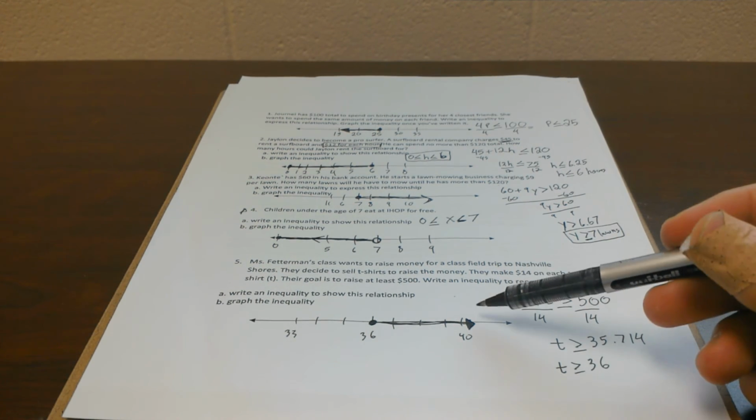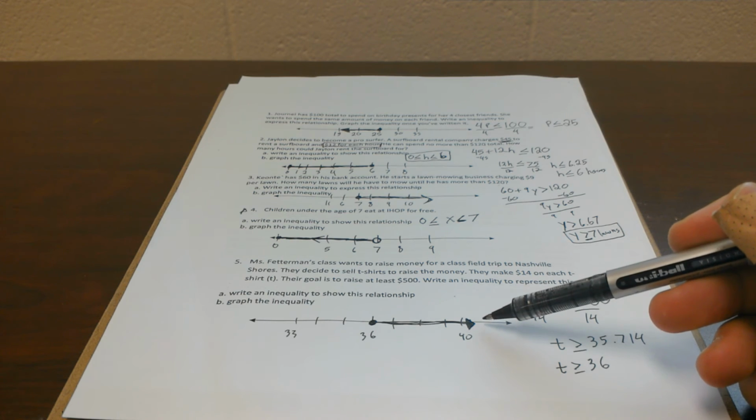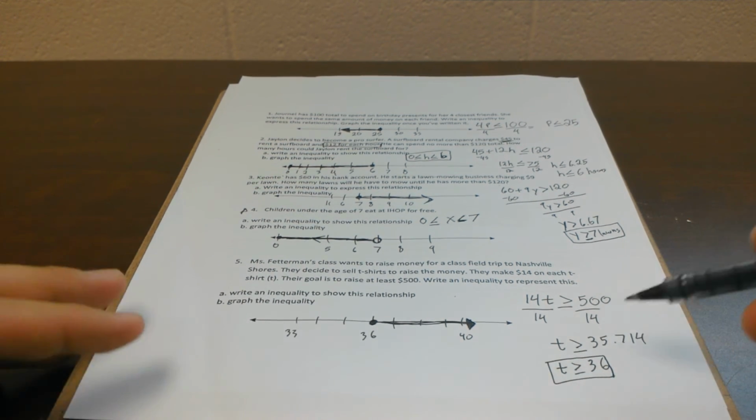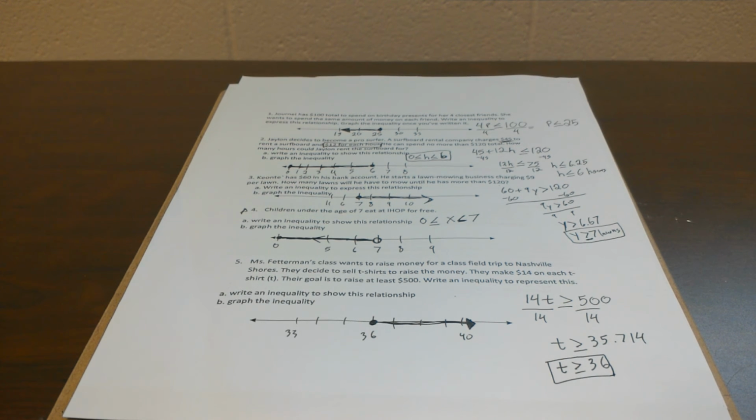So this is what this relation looks like on a number line. Right here is the inequality to represent the number of t-shirts that I need to sell to make at least $500. So hopefully at this point you're feeling confident about the exit tickets.